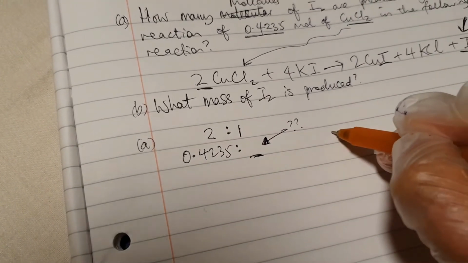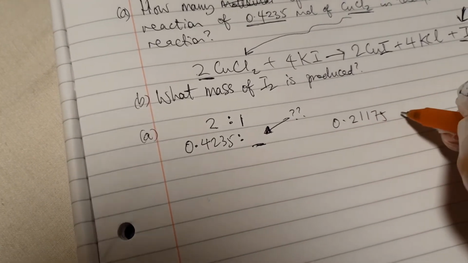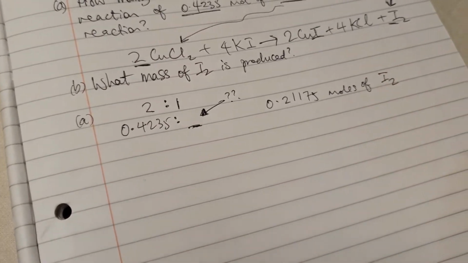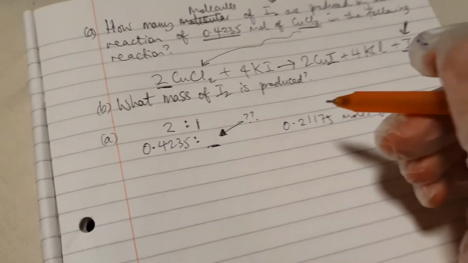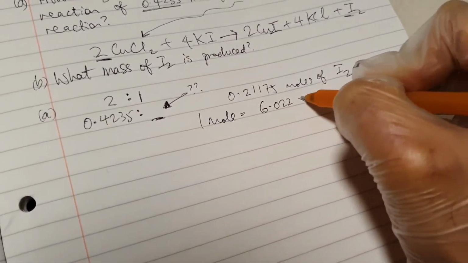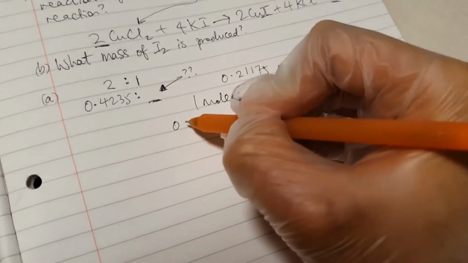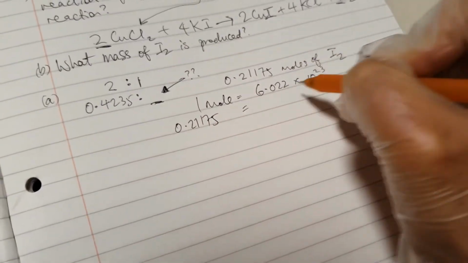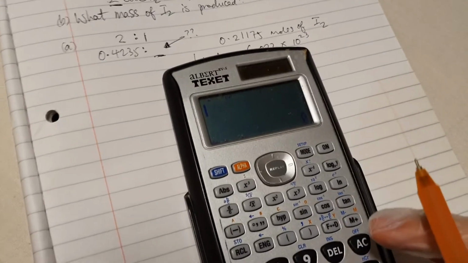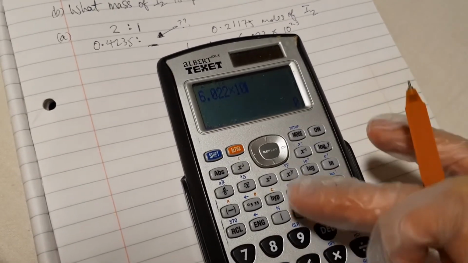So it would be 0.21175 moles of I2. The question is how many molecules? Well, we know that 1 mole is 6.022 times 10 to the 23. So if we have 0.21175, we times that by 6.022 times 10 to the power of 23.